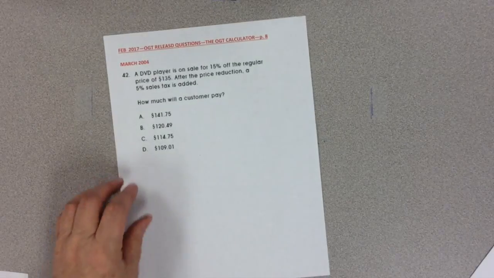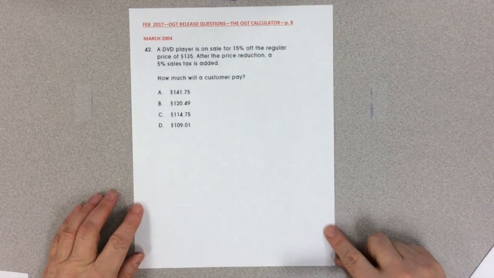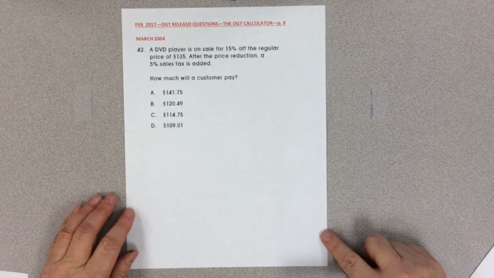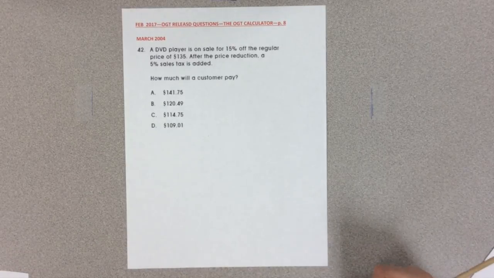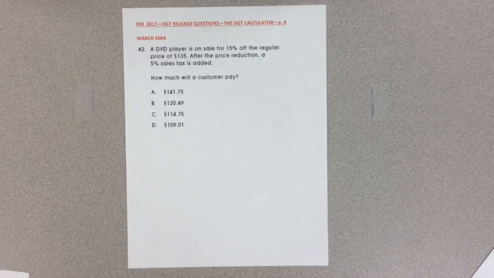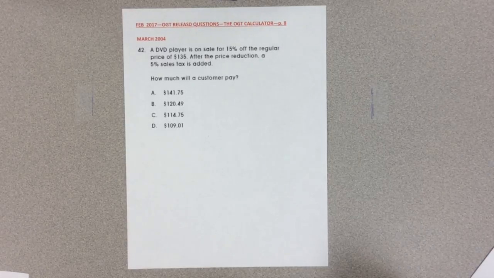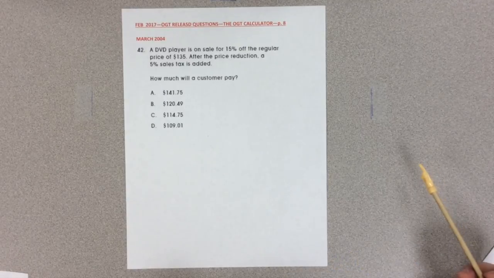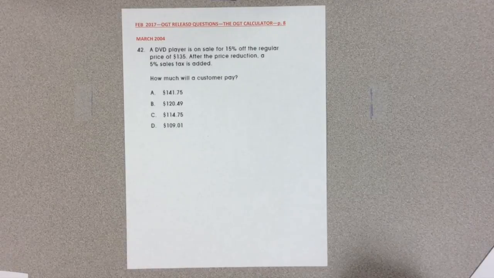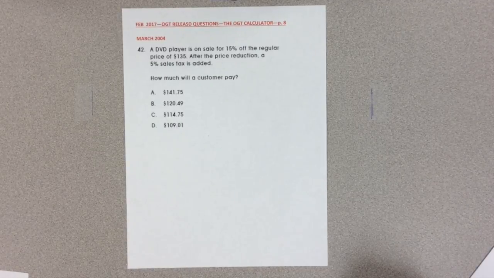And here's our last problem for practicing the calculator. This one's going to help us with our percent key. It says a DVD player is on sale for 15% off the regular price of $135. After the price reduction, a 5% sales tax is added. How much will a customer pay?